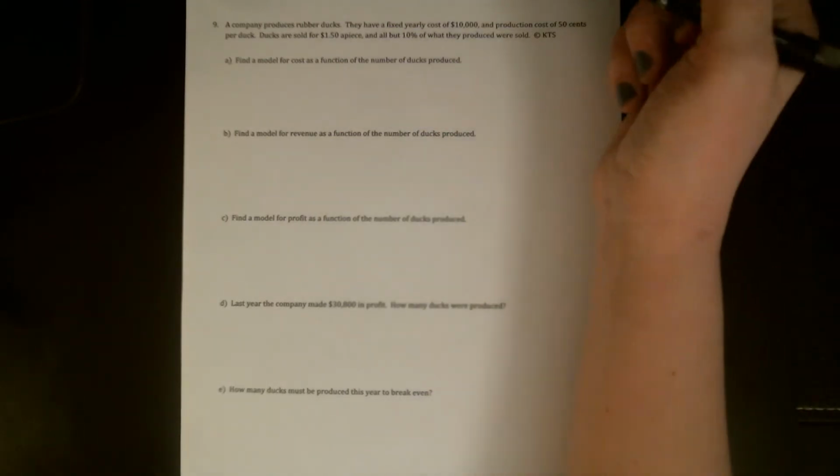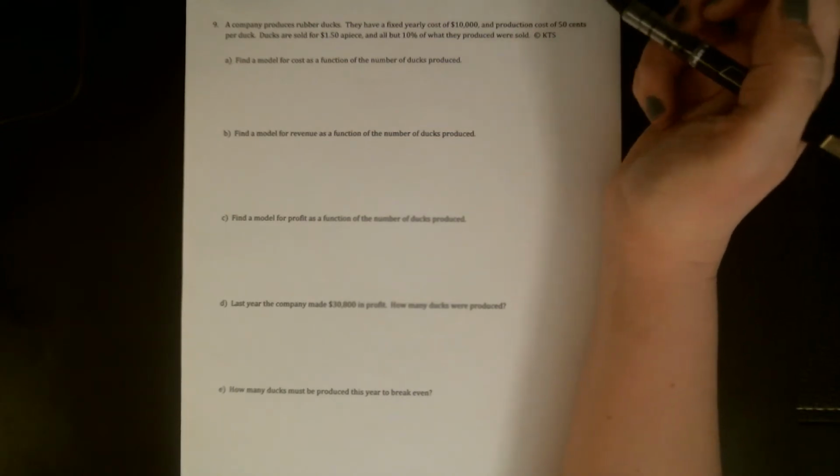They have fixed yearly costs of $10,000, production cost of 50 cents per duck. The ducks are then sold for $1.50 each, and all but 10% of what they produced are sold. So they don't sell 10% of what they produce, they have some extra. So that adds a little bit of a twist to this one.